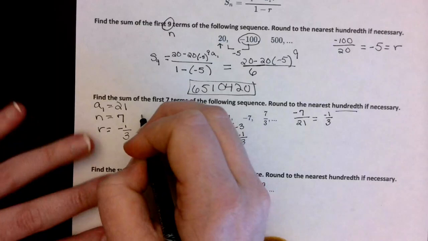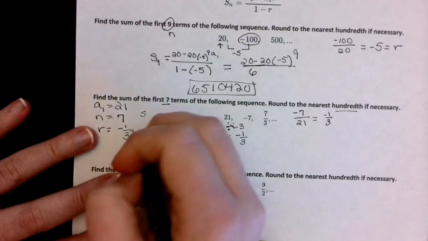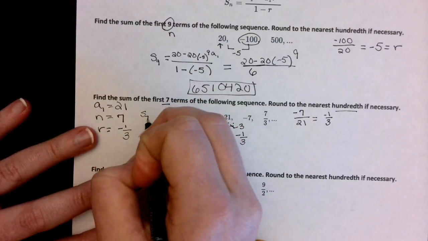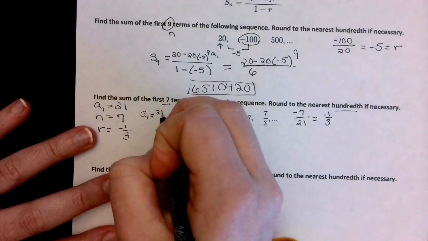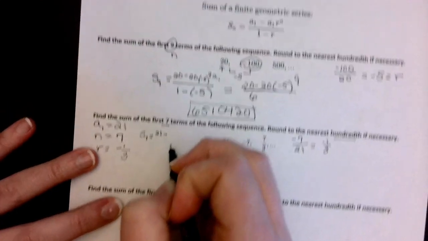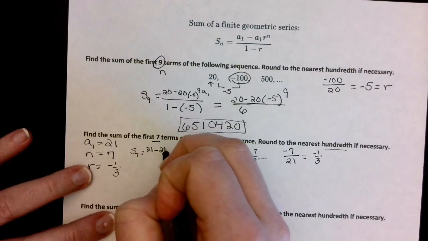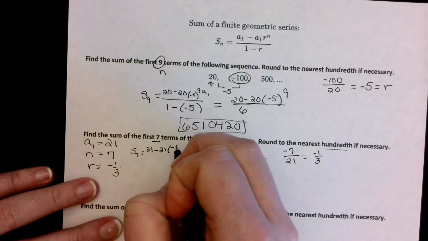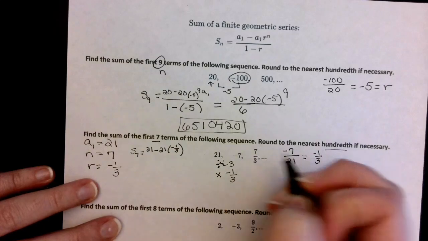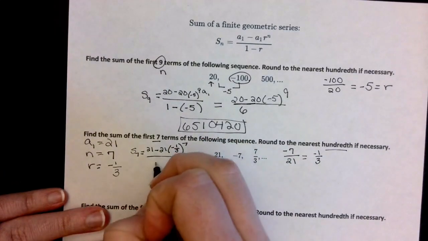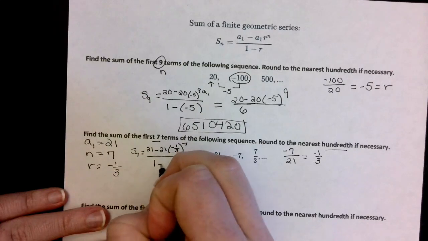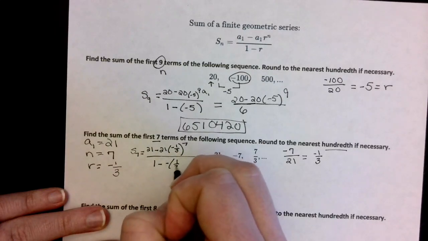Now from there, I'm just going to solve. Sum of my 7 terms is my first term, which is 21, minus 21, rate of negative 1/3, all to the 7th, divided by 1 minus a negative 1/3.